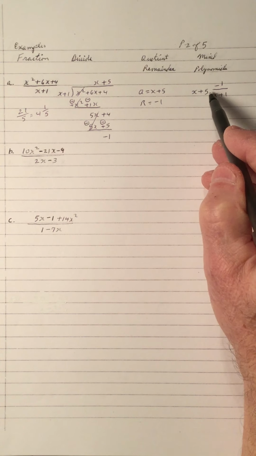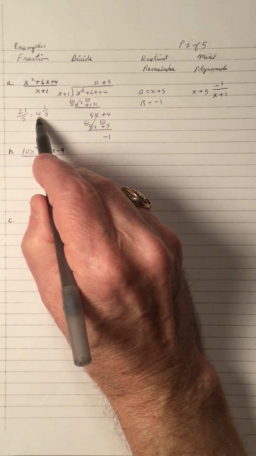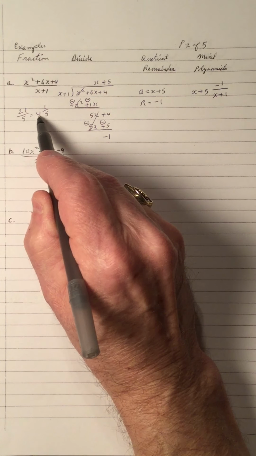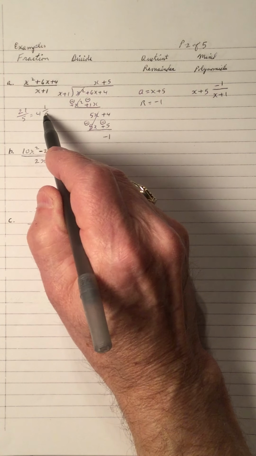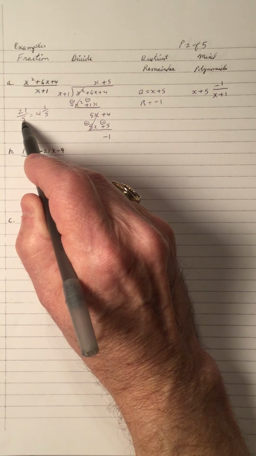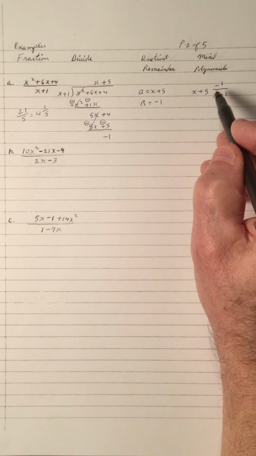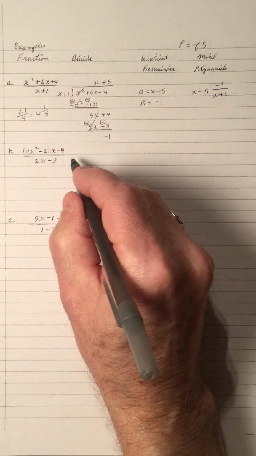It's just what I'm doing. This is my answer to the division, which is called a quotient, and the remainder is over the divisor. I'm looking to express it this way, just something different.